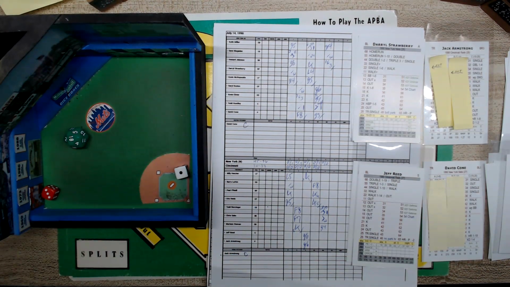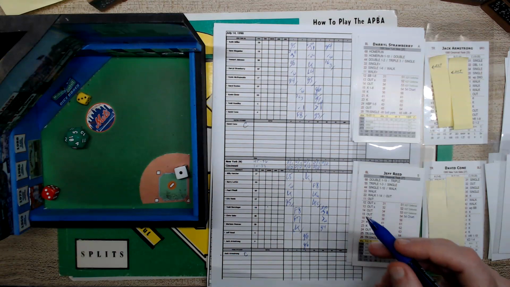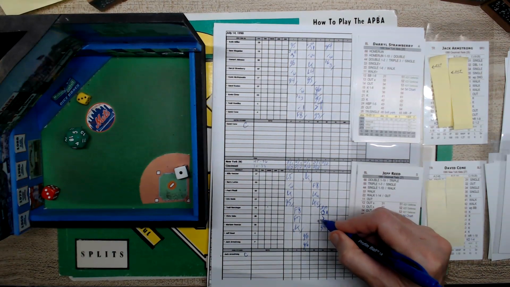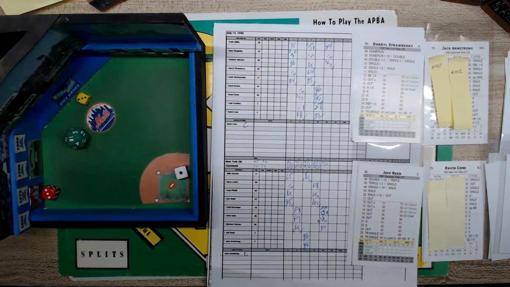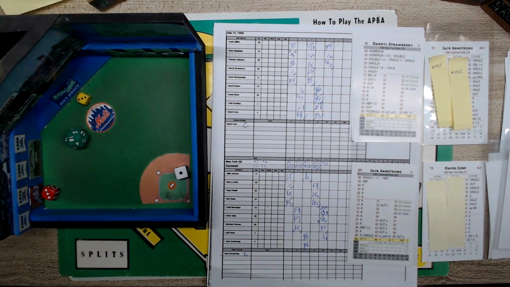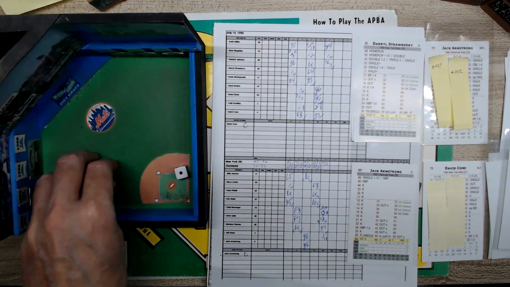And here's the throw with a single. I don't have a cutoff. And he is out at home. So one run comes home, and thrown out is Sabo. 9-2. Darryl Strawberry showing off the cannon. And Reed picks up an RBI single and goes to second on the throw home. Here's Jack Armstrong, scores 1-0.